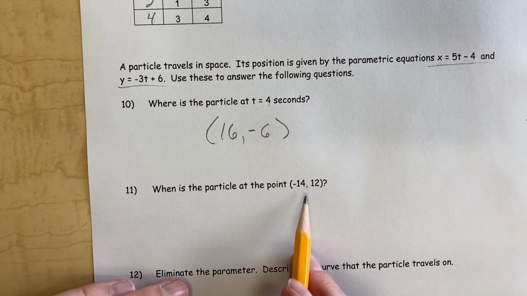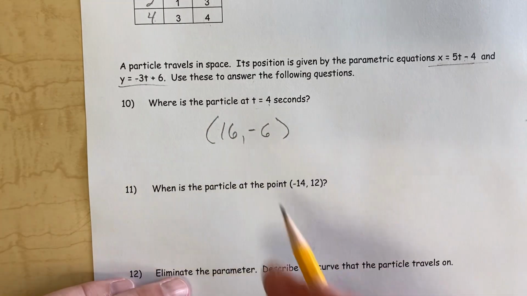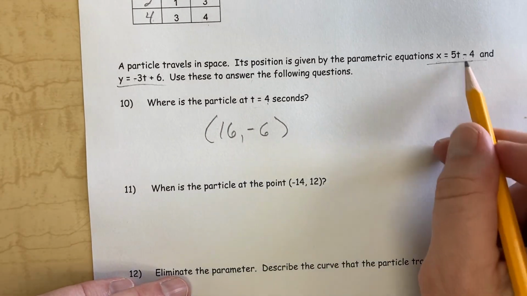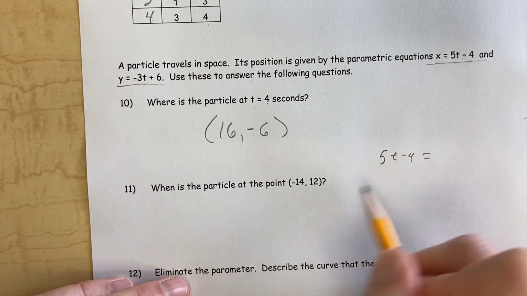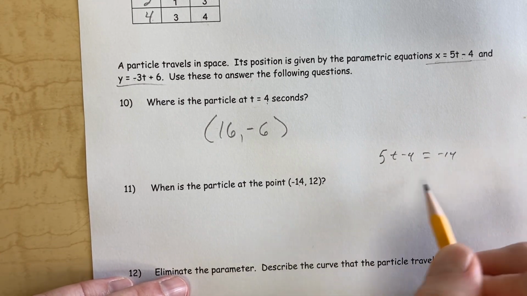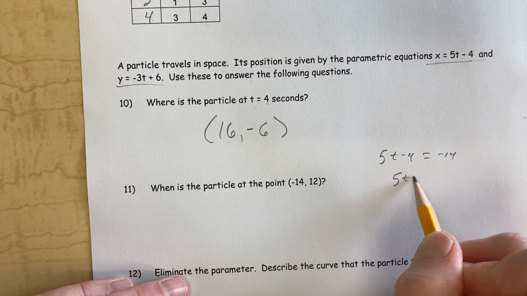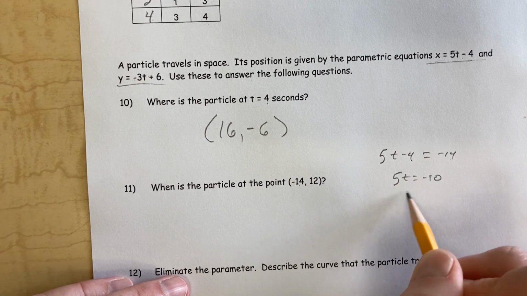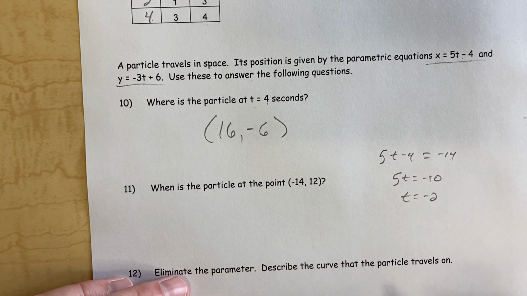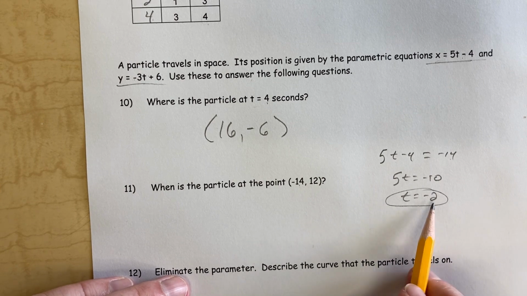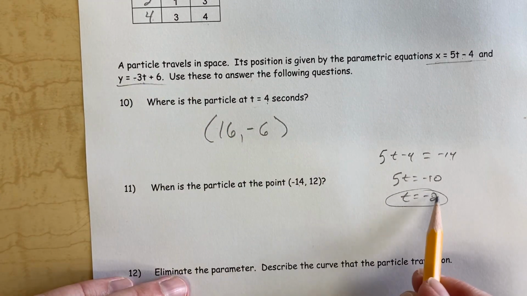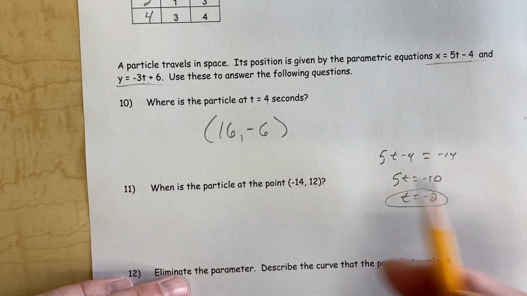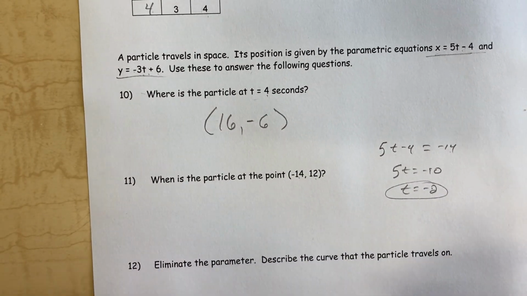When is the particle at this position? Again, you can pick either one of these. It doesn't matter. We'll just go ahead and use the x one right here. So we want to know when 5t minus 4, the x position, is equal to negative 14. So if you add 4, you get 5t equal to negative 10, and this is at t equal to negative 2. Okay. Now, if you wanted to make sure, you could put that into the y one. Negative 3 times negative 2 is 6. 6 plus 6 gives you the 12. All right, it checks out.